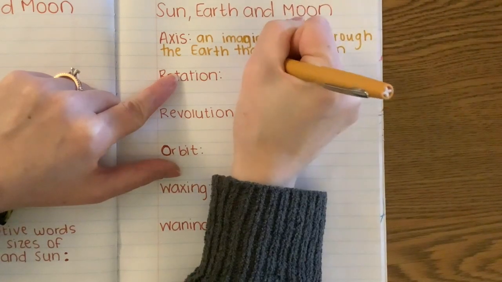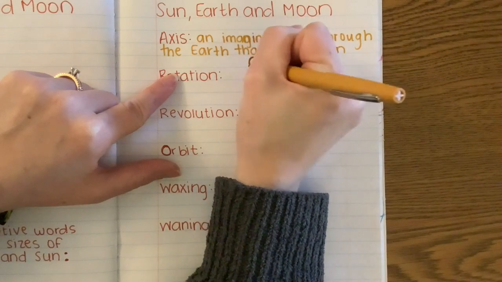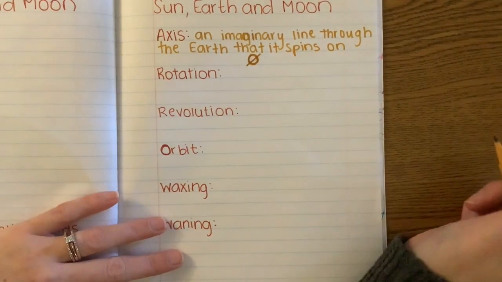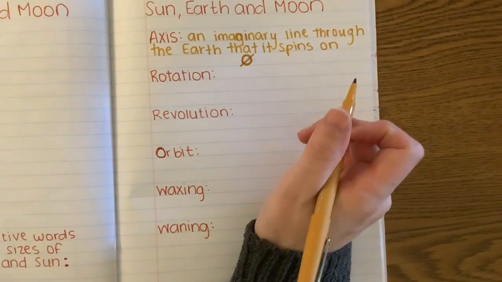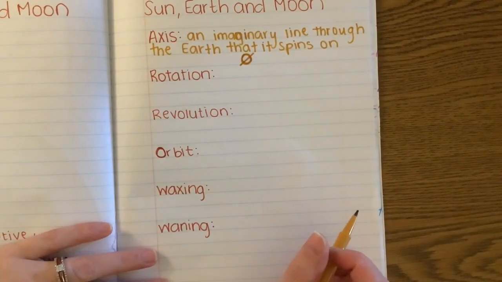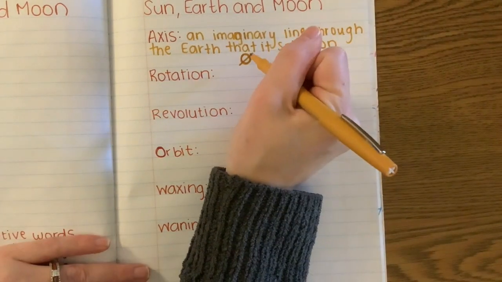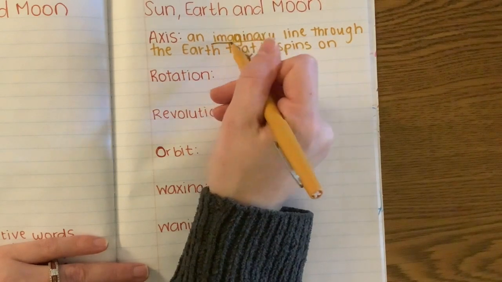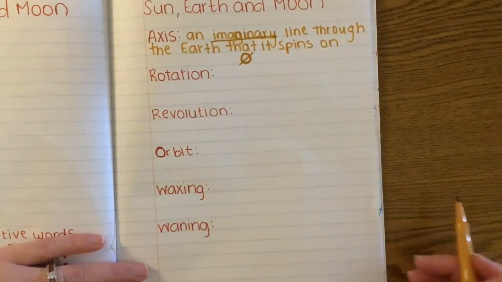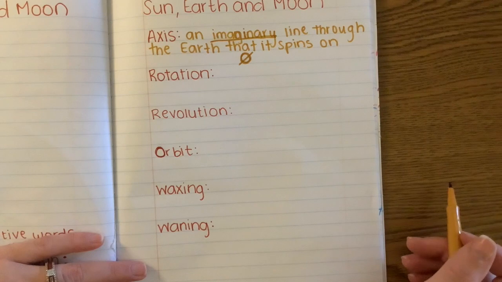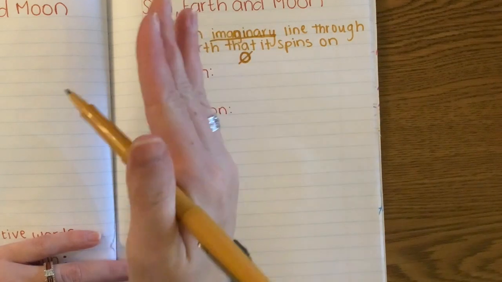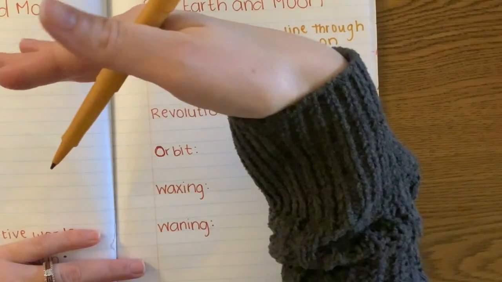Now, if you have room, you could draw the Earth again with the little axis. Don't let that confuse you. To me, it kind of looks like Saturn with its rings, but just know that it's not a ring, it's an imaginary line. Imaginary means it's not real, it's just pretend. So there's not really a line that it goes through, it's just our way to think about that the Earth is actually tilted. It's not up and down, or side to side. It's tilted.